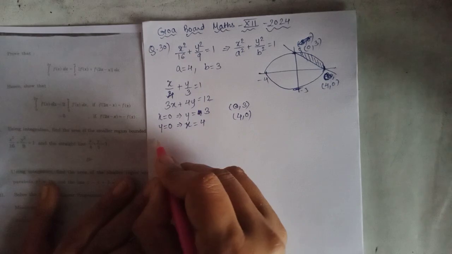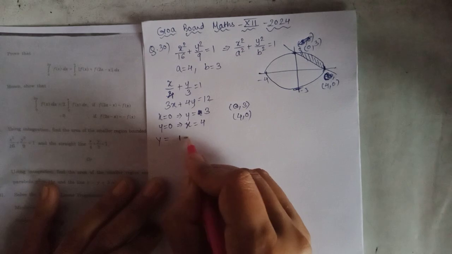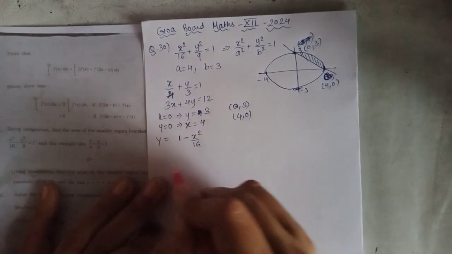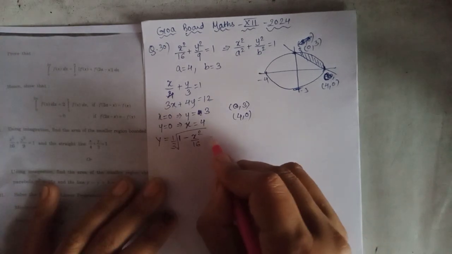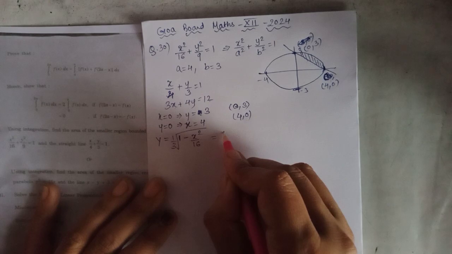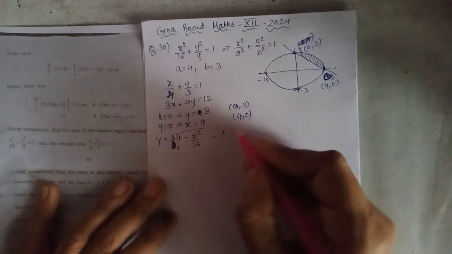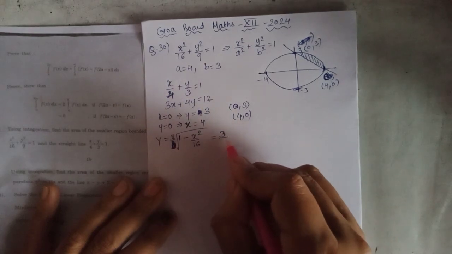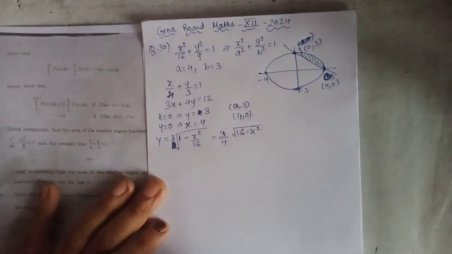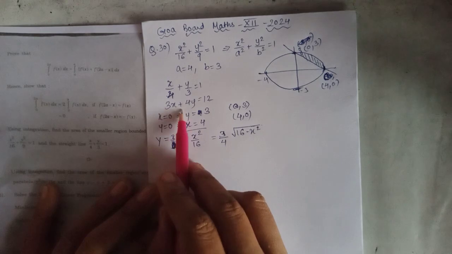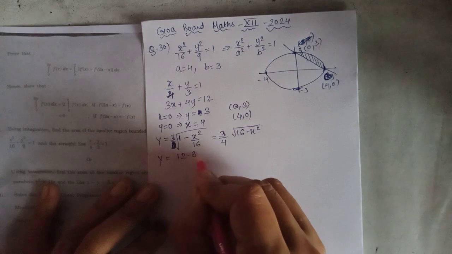When you write the ellipse equation in terms of y, you get y equal to 3 by 4 root of 16 minus x square. For the line, I can write y equal to 12 minus 3x upon 4.